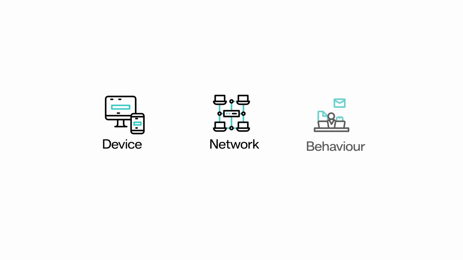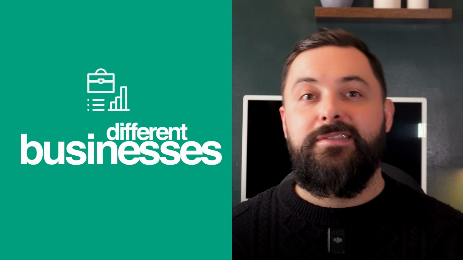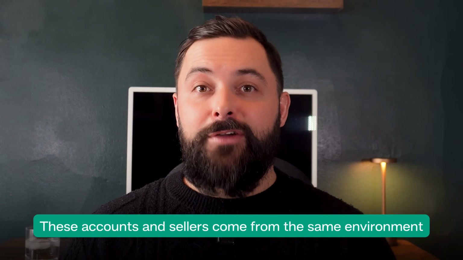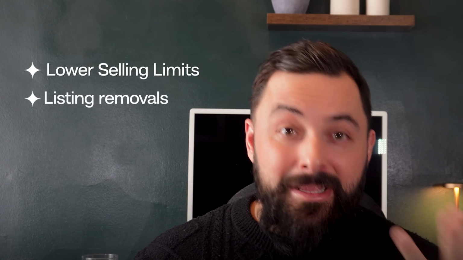Running multiple eBay accounts sounds simple, and it's technically allowed up to a certain point. Just log out, log in, switch tabs, but behind the scenes, eBay's building a profile of your device, your network, and your behavior. So even if you use different emails, different stores, different businesses, different VPN IPs, eBay can still say these accounts and sellers are from the same environment. And once eBay links your multiple accounts, the problems start. Lower selling limits, listing removals, manual reviews, account bans, temporary or permanent.